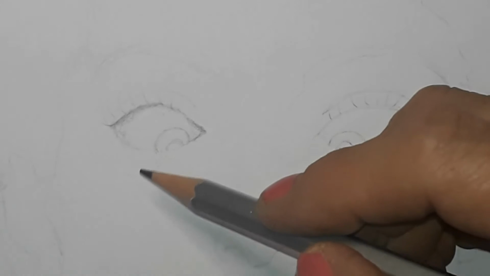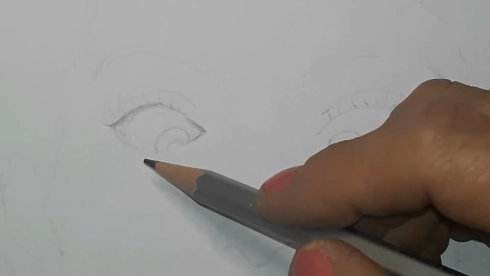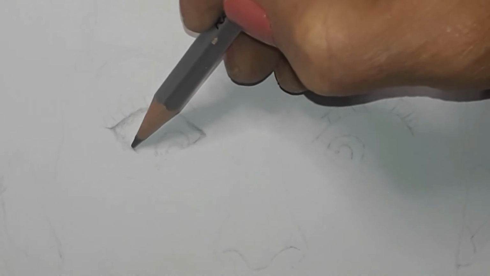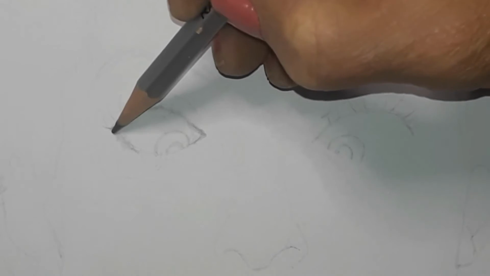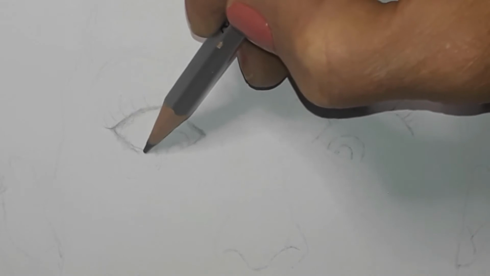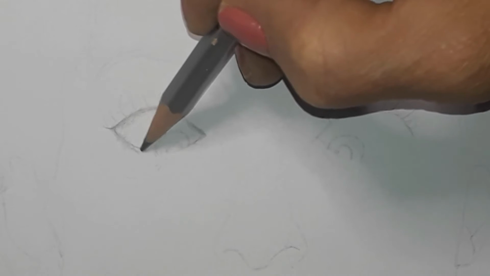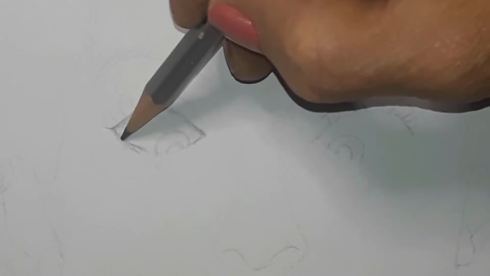You will notice that I tend to start with very, very light values and rather layer, going over it over and over until it's the right value that I need.